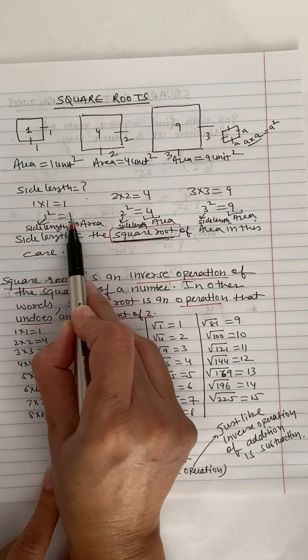Another way to keep that in your mind: when you have 3 and you square it, it gives you 9. And from 9, if you need to get 3, you do the inverse operation, which is called square root, and that gives you 3. The inverse operation is just like for addition, the inverse operation is subtraction.